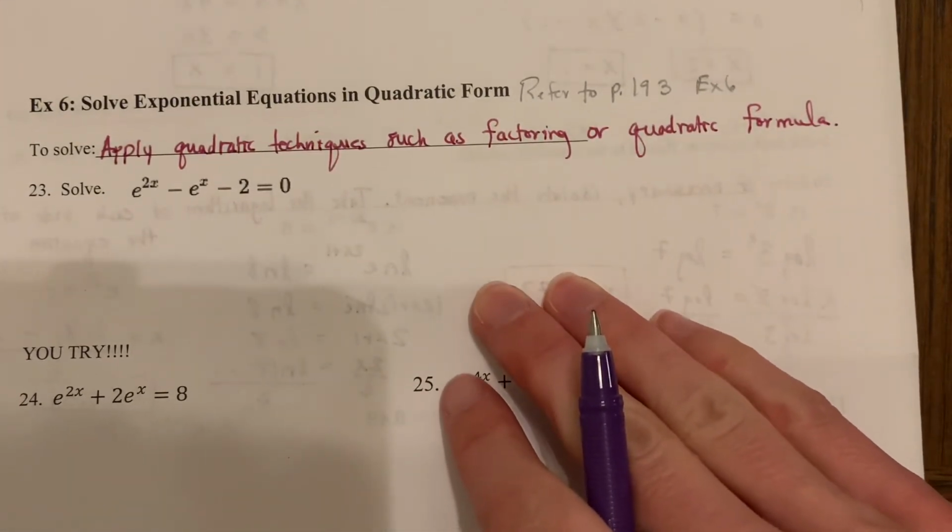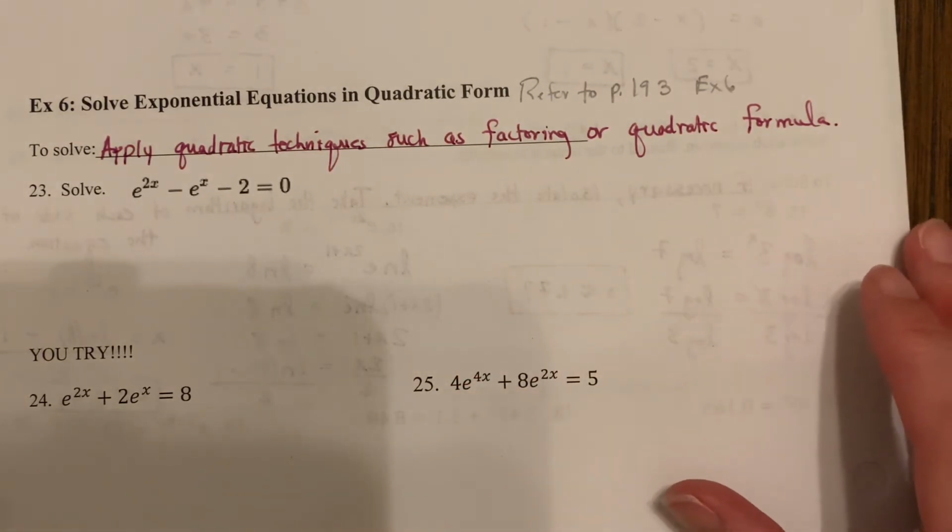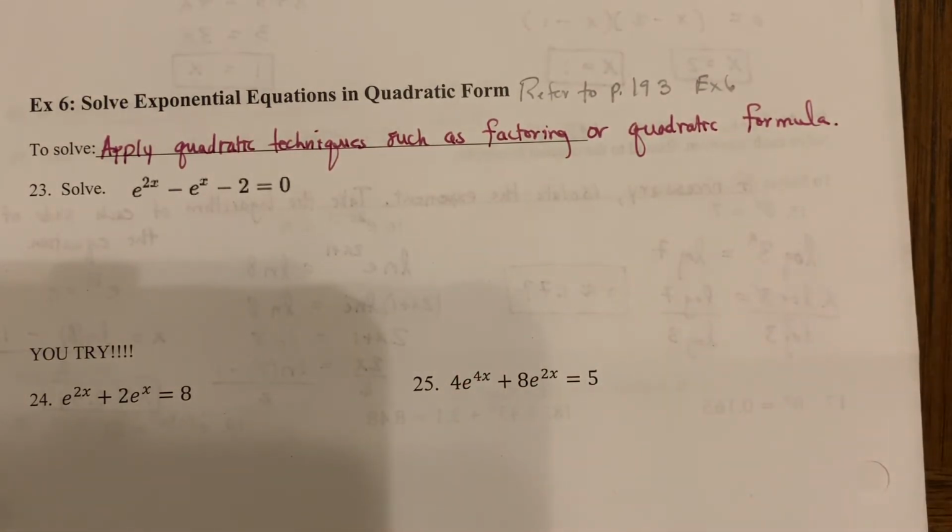Okay, we're going to solve exponential equations in quadratic form. Again, you can refer to page 193 in your textbook, example number 6, if you would like written instructions to solve these problems. Now to solve, we are going to apply quadratic techniques such as factoring or the quadratic formula. So number 23, we have e to the 2x power minus e to the x power minus 2 is equal to 0. Now, it's very challenging to try to solve this when I have exponents within this quadratic equation, okay?